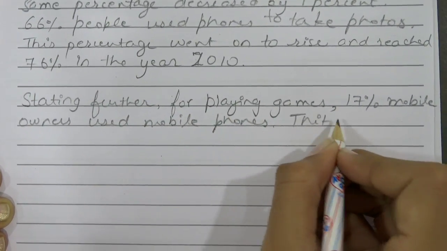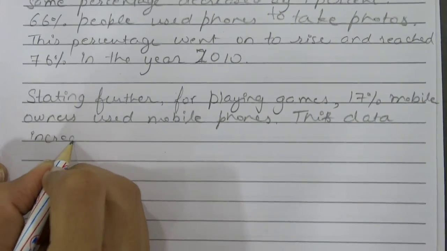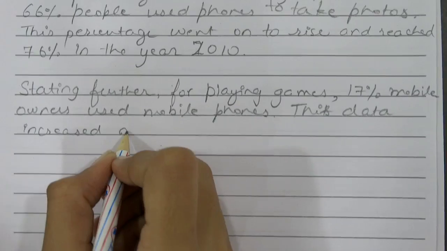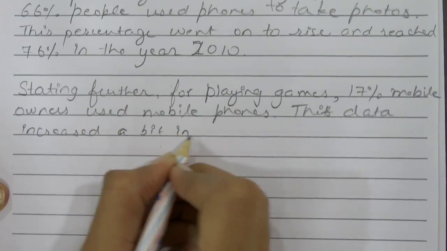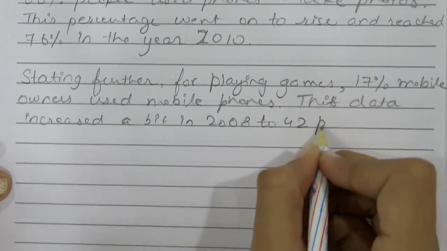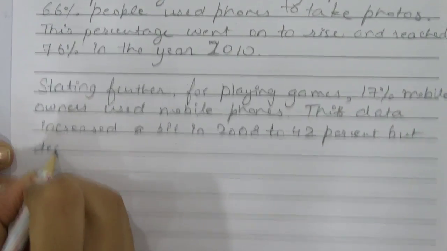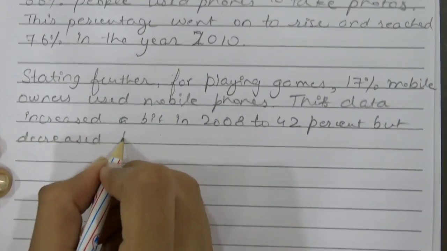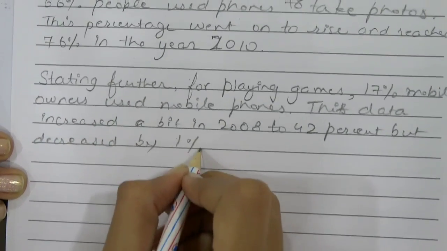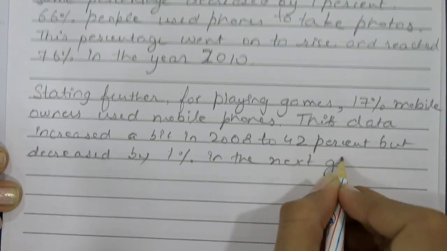This data increased a bit in 2008 to 42%, but decreased by 1% in the next given year.